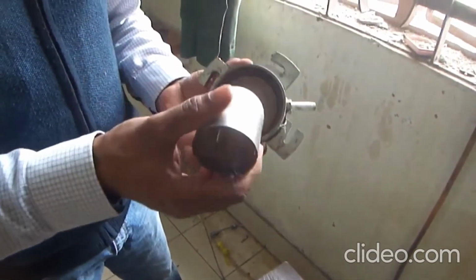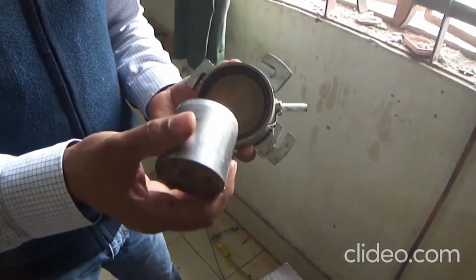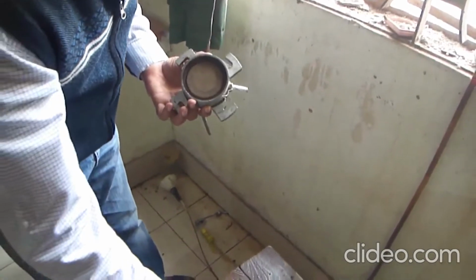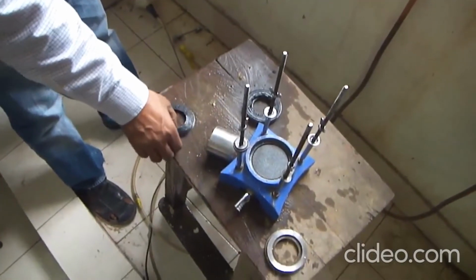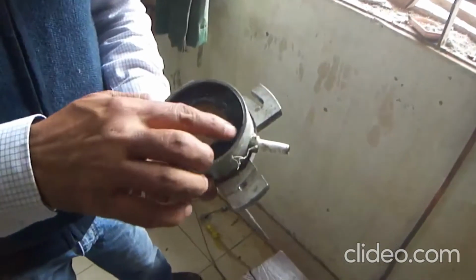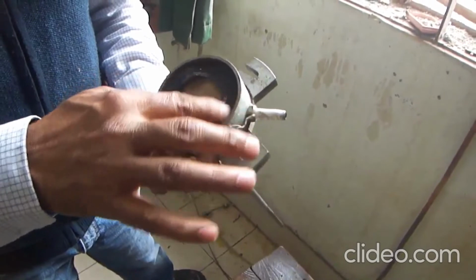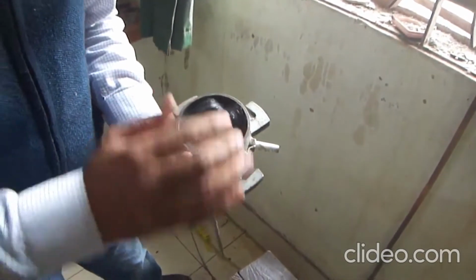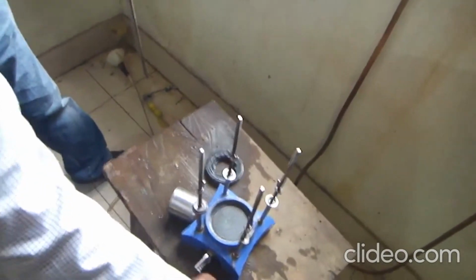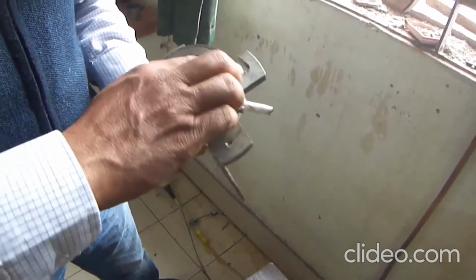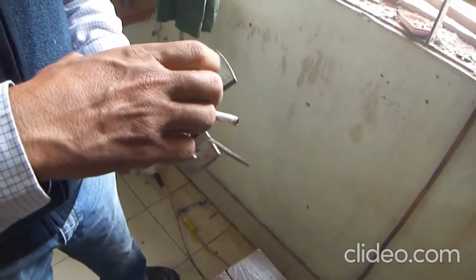Okay, so now we need to put this sample in between two sand filters. However, if we are putting it like this, it will not get sealed, so water may leak. So what we have here is a sealing, that is called a washer. We need to seal this arrangement completely by using this washer. Then we need to put an arrangement so that the sample is completely sealed.